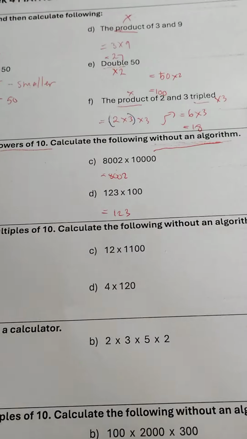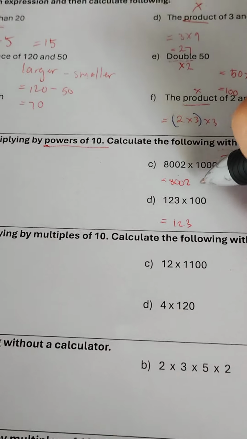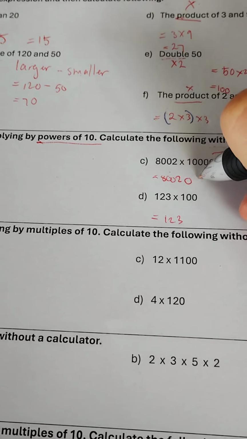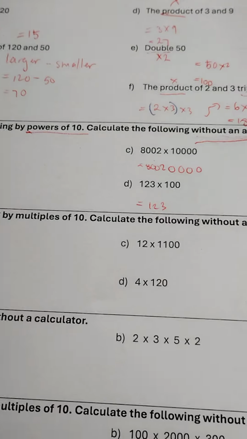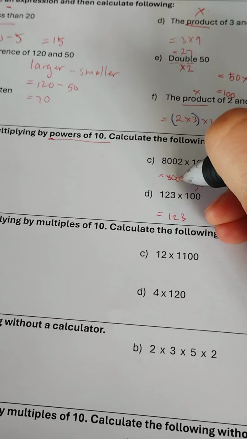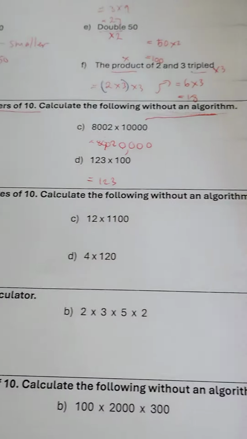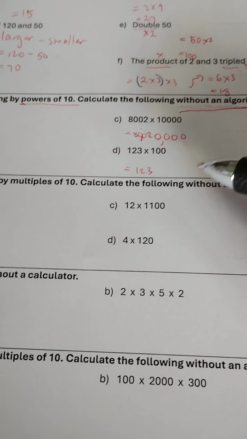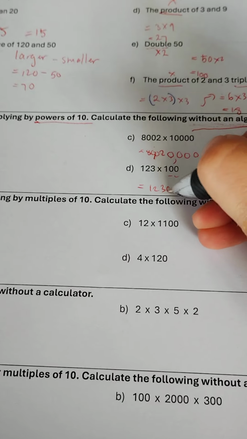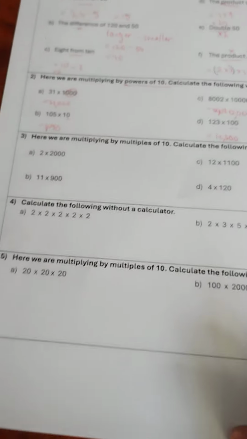Over here, now this has 1, 2, 3, 4 zeros. So add on those 4 zeros. 1, 2, 3, 4. And I'm left with 1, 2, 3, comma, 1, 2, 3, comma. So I just squeeze it in there. That's 80,020,000. And the last one, I've got 123. Add those 2 zeros, and it leaves me with 12,300.